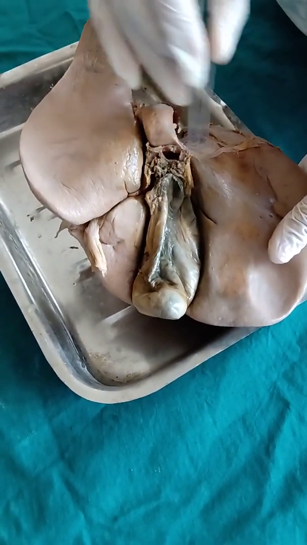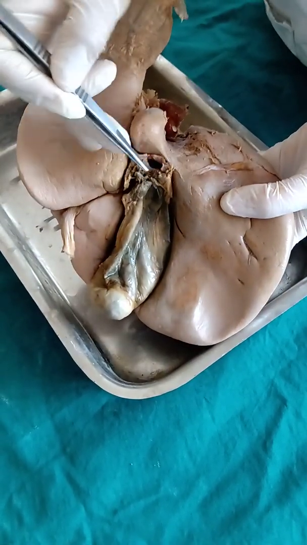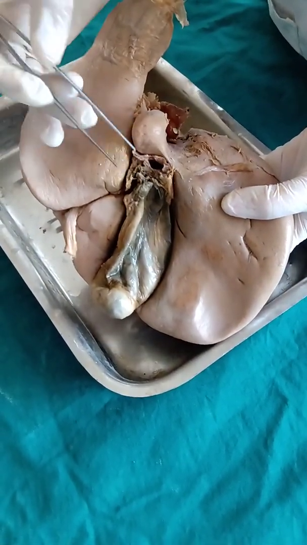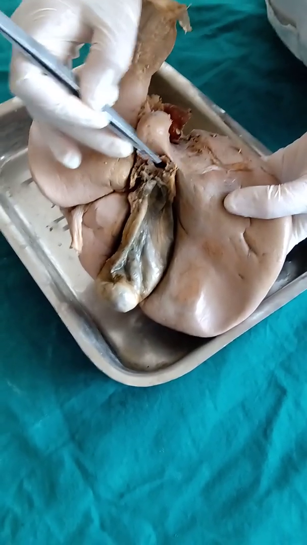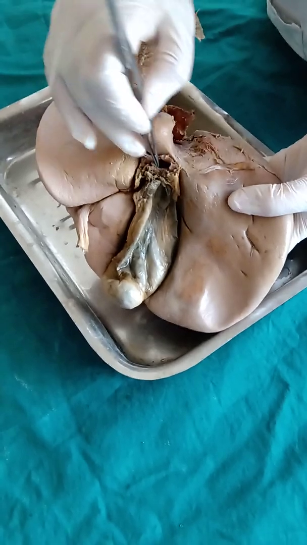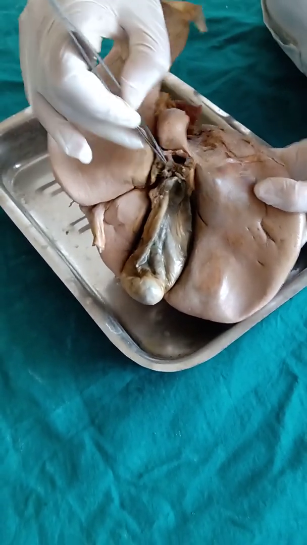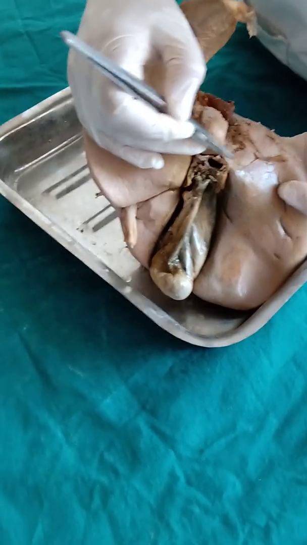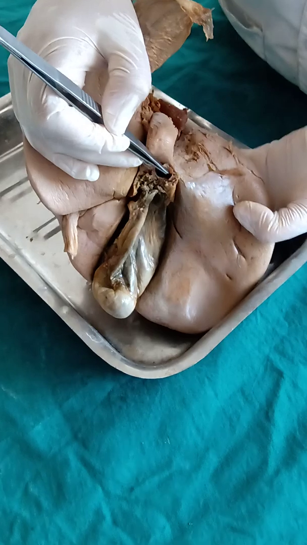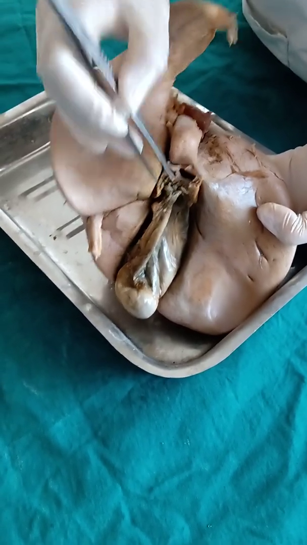The contents of this fissure, from behind forward, are the portal vein, then hepatic artery, and then the bile duct. So from behind forward, portal vein, hepatic artery and bile duct, that is VAD.